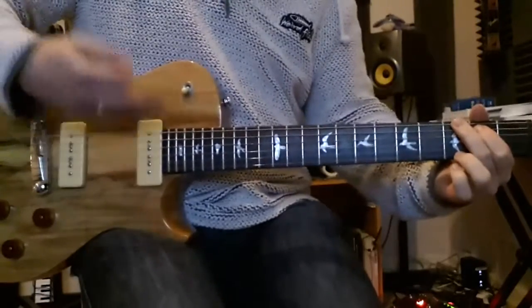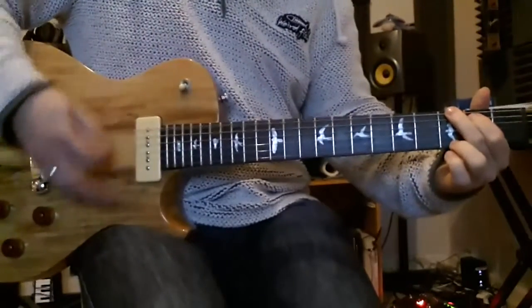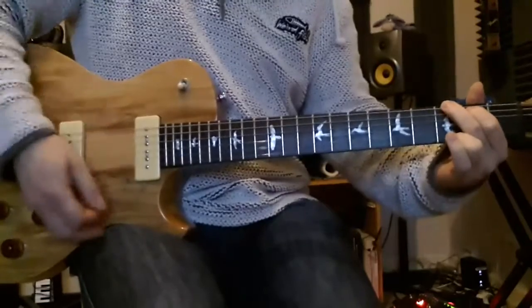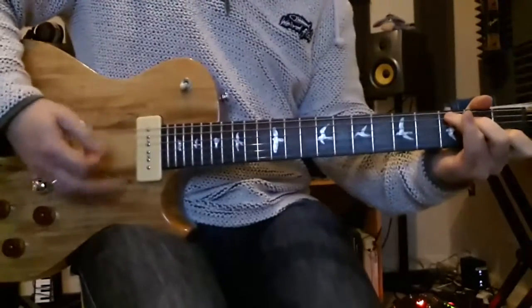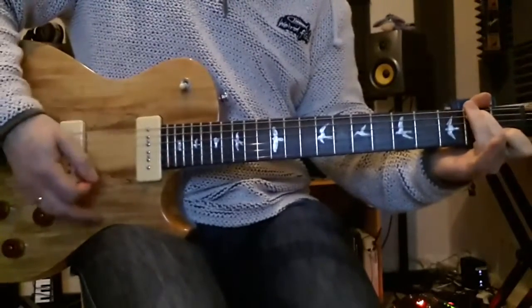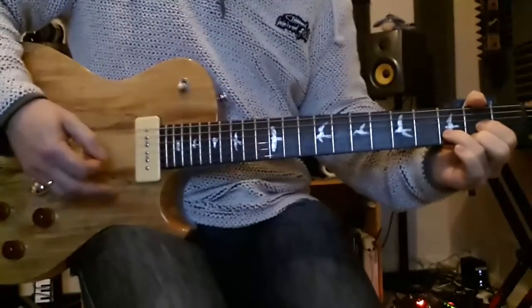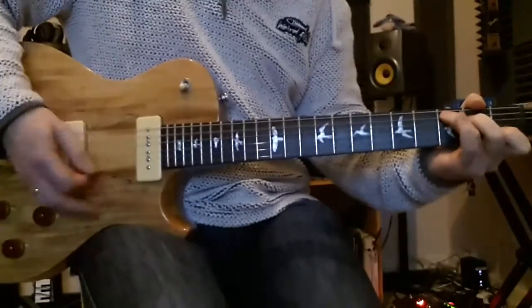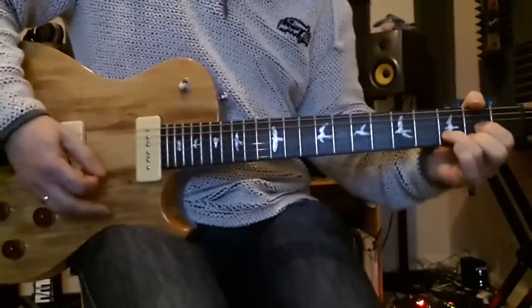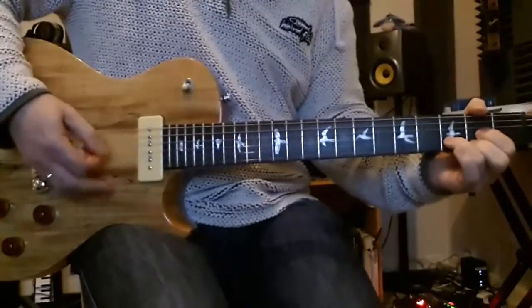All you need to be worried about is when you hit each chord, the G, you hit the G note on the sixth string, C note on the fifth string, B note on the fifth string, D note on the fourth string. Okay? So your picking has to be quite accurate here.